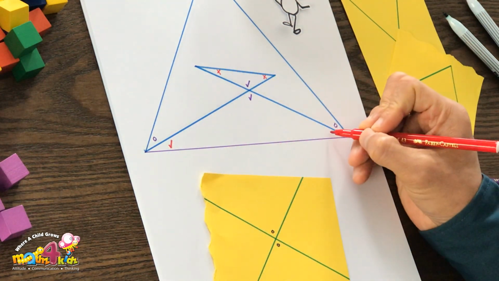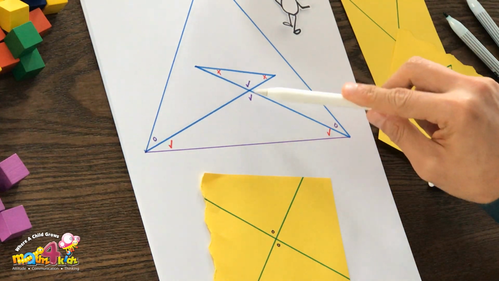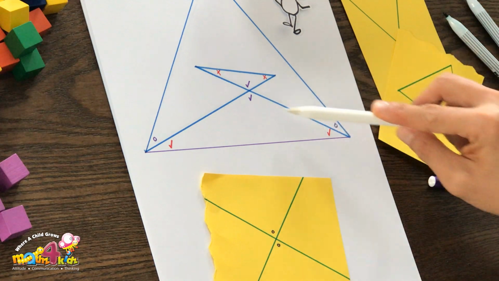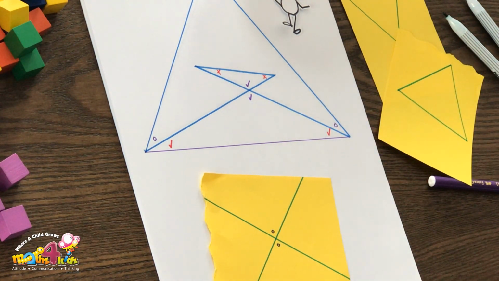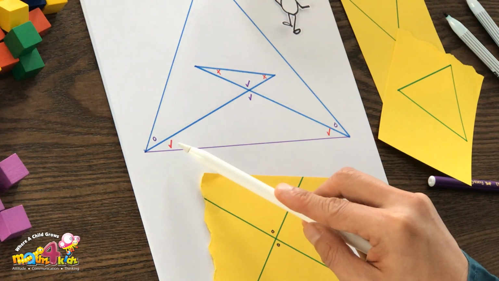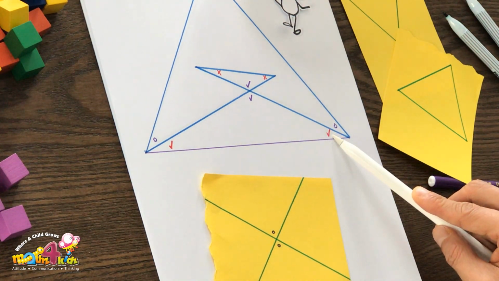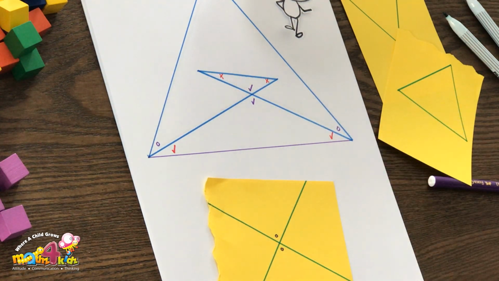What does that mean? If these two are equal, and those three, each of them is equal to 180 degrees, is that right? The total of these two must therefore be equal to the total of those two.